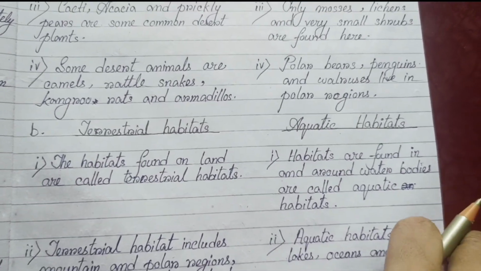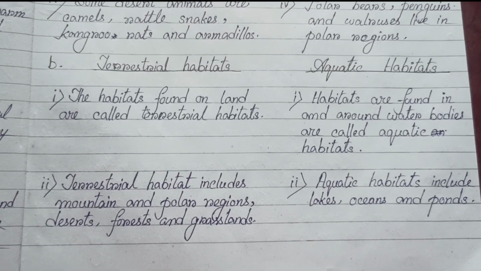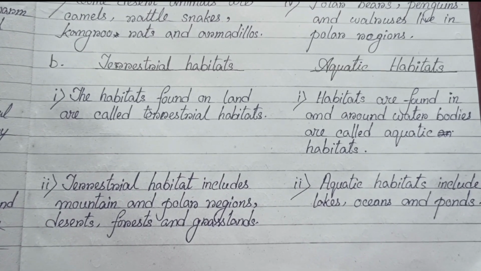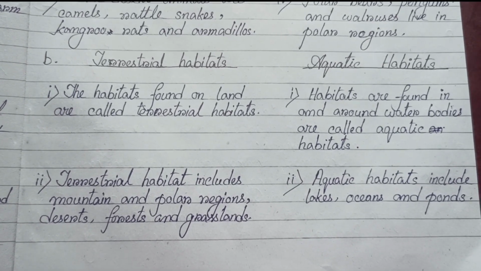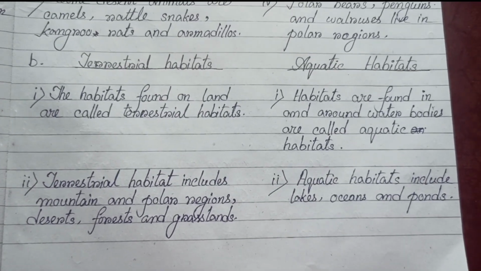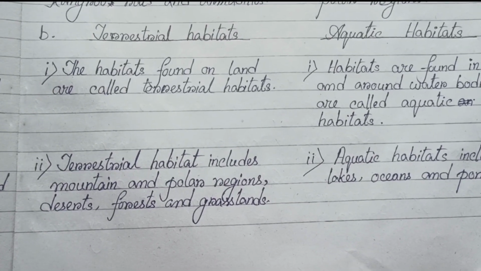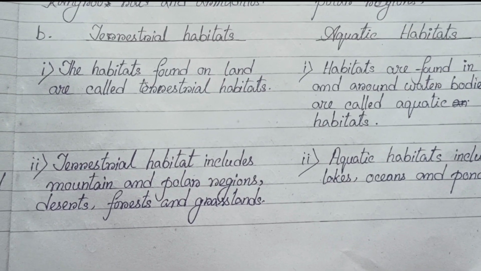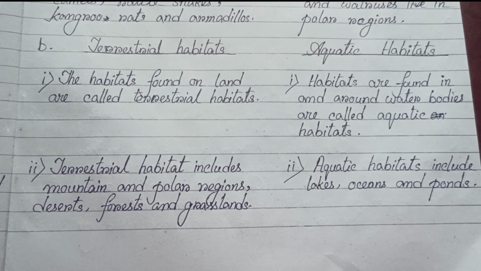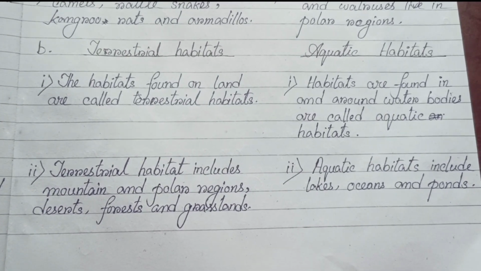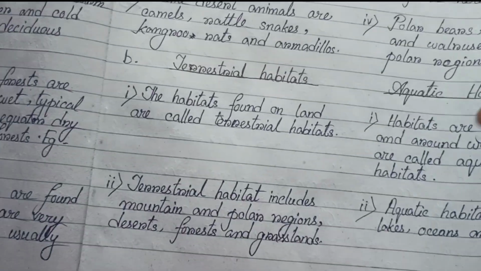Number B, difference between terrestrial habitats and aquatic habitats. Number 1, the habitats found on land are called terrestrial habitats. Under aquatic habitats, number 1, habitats found in and around water bodies are called aquatic habitats. Number 2, terrestrial habitat includes mountain and polar regions, deserts, forest and grassland. Number 2, here aquatic habitats include lakes, oceans and ponds.